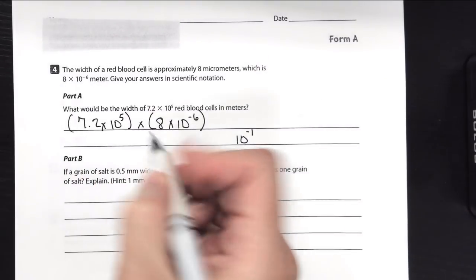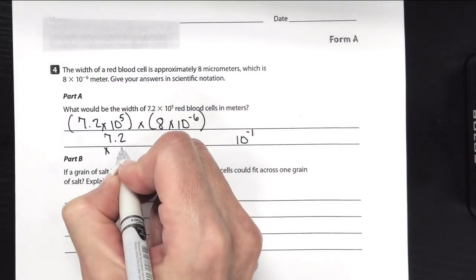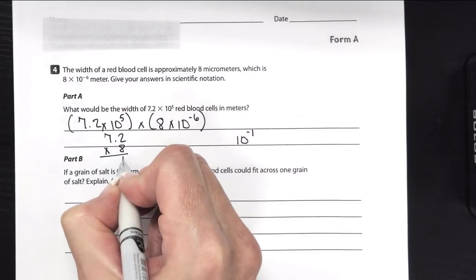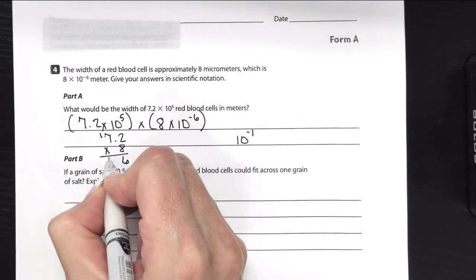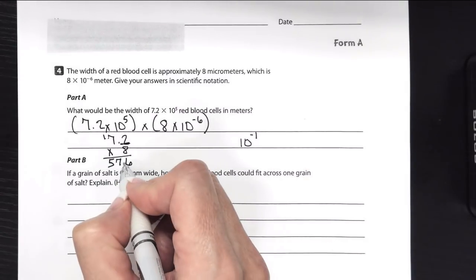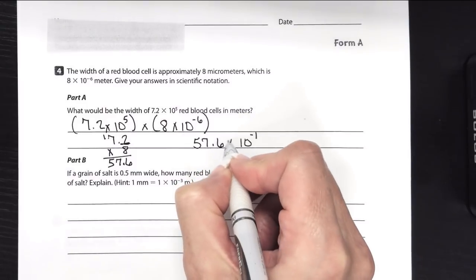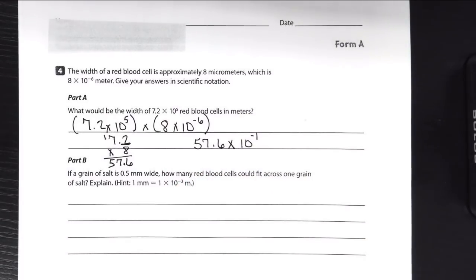So I have part of my solution, maybe. Then I'm going to have to multiply. So 7.2 times 8. So I've got 16, carry the 1, 576, 1 digit. So I'm looking at 57.6 times 10 to the -1. Is it in scientific notation?